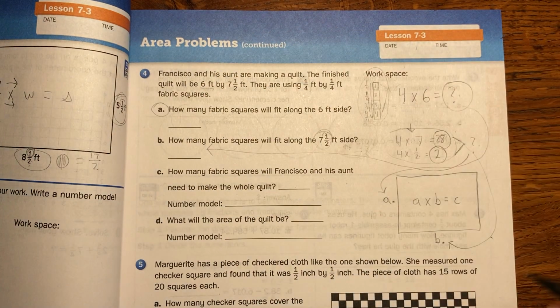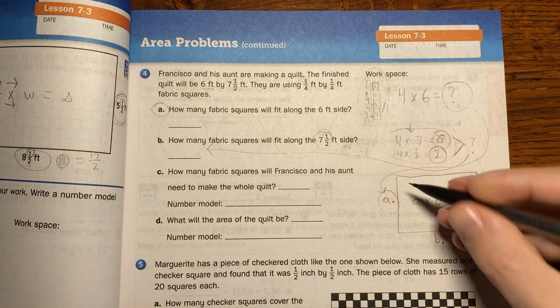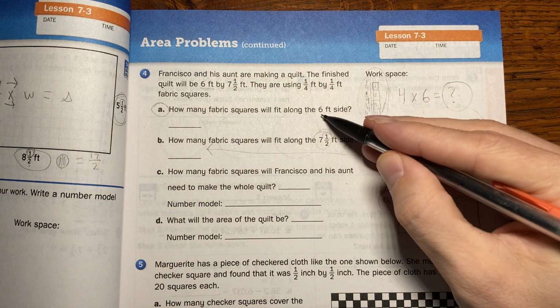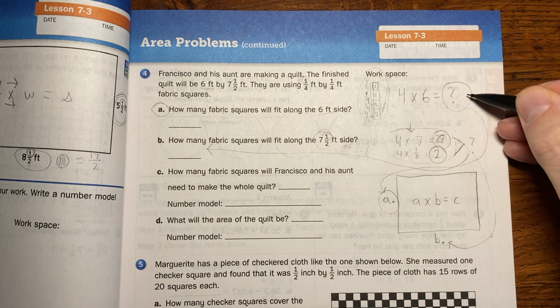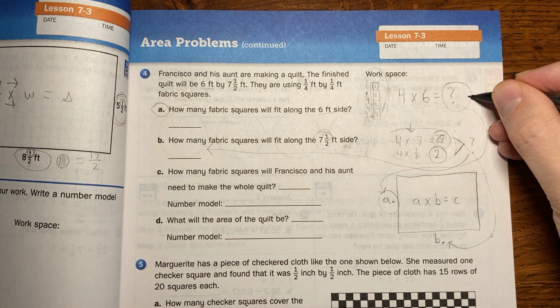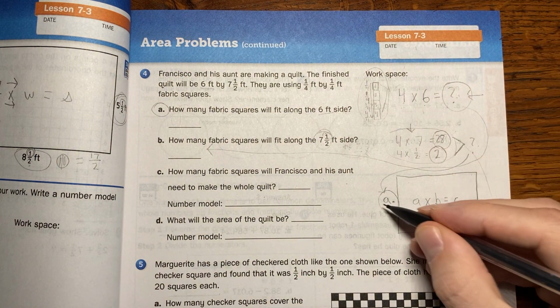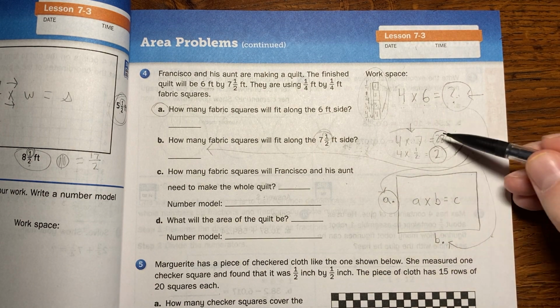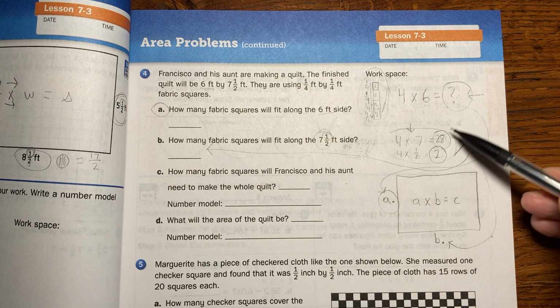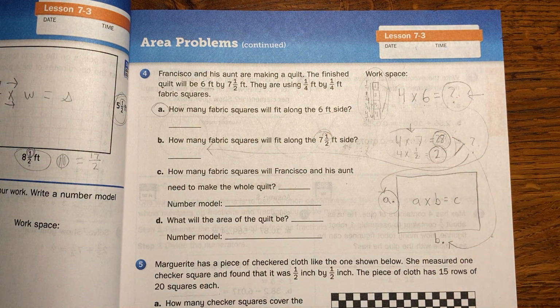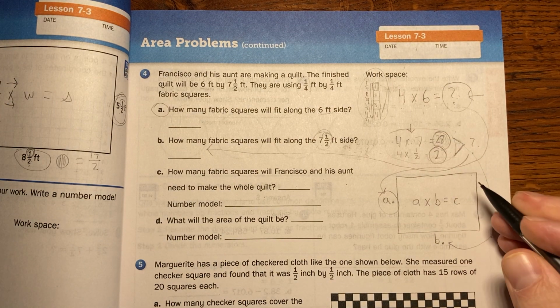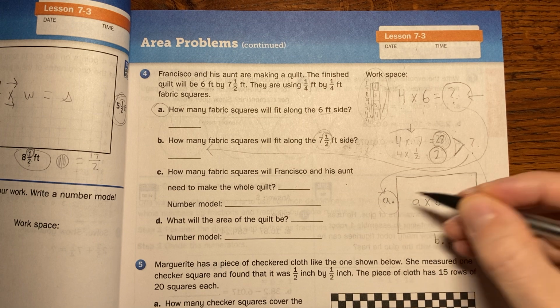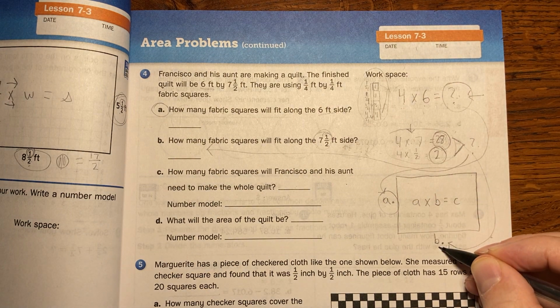The answer from A is going to be one side. That's going to tell us how many fabric squares. We already know that along the 6-foot side, we have this many. Once you've solved this equation, you have this many fabric squares, so you can just put that answer right here. And you also know the answer to B once you add these two together, and that can be your length. So you'll have the answer to A here and the answer to B here.